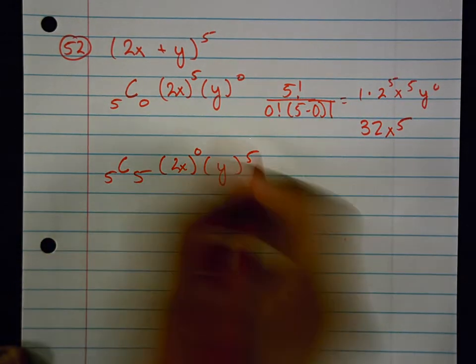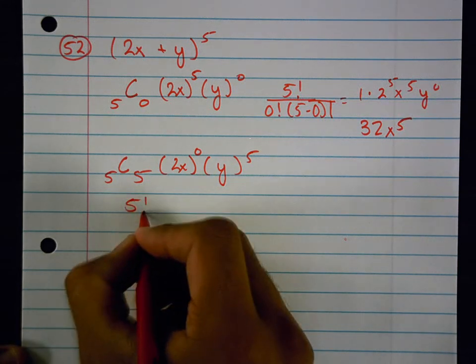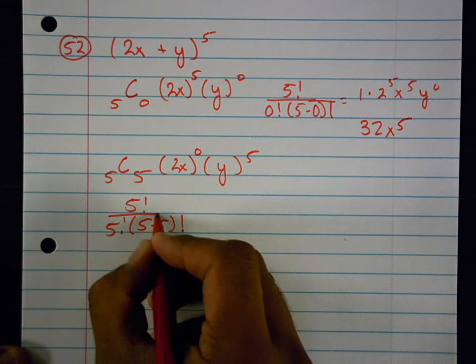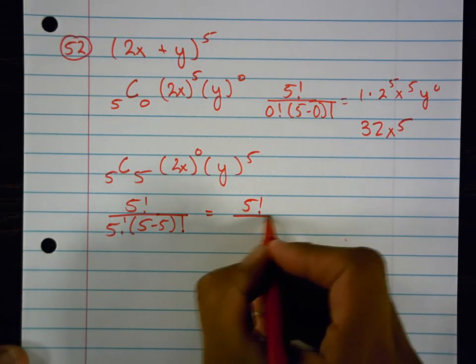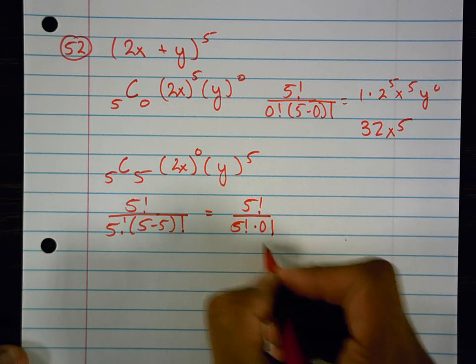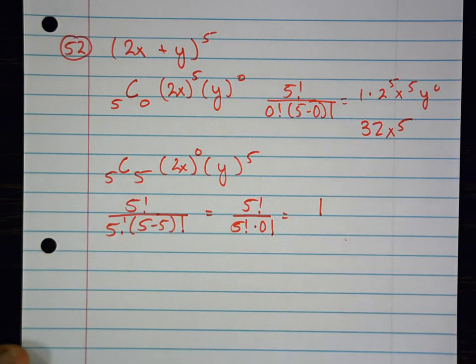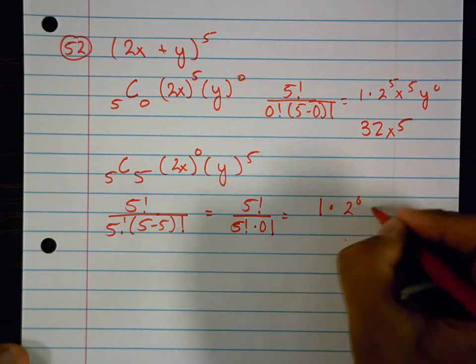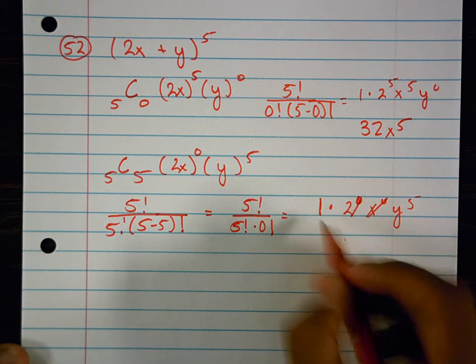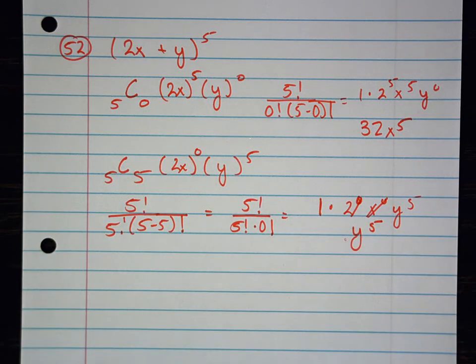Then I'm going to look at the last term here, and I'm going to get 5 factorial all over 5 factorial times 5 minus 5 factorial. And I'm going to get 5 factorial all over 5 factorial times 0 factorial. Remember, 0 factorial is 1, so this all turns into 1. Okay. Then I have 2 to the 0, x to the 0, y to the 5th. So these all turn into 1s, and I'm basically left with y to the 5th. So I'm looking at C and D, and the only one that has the right first term and last term for 52 is C.